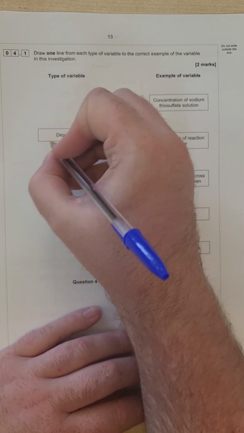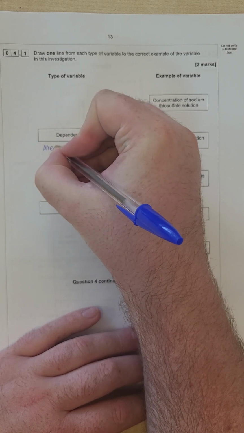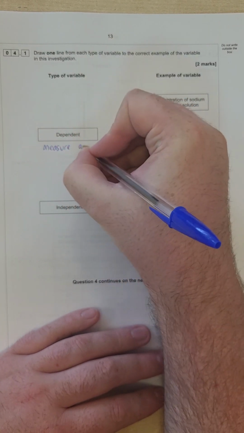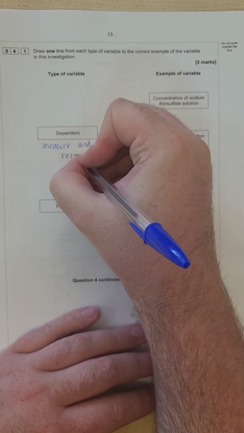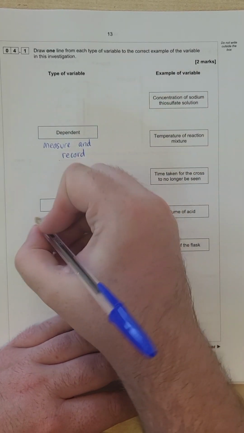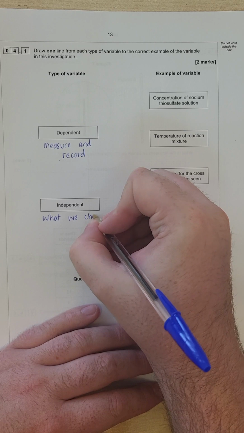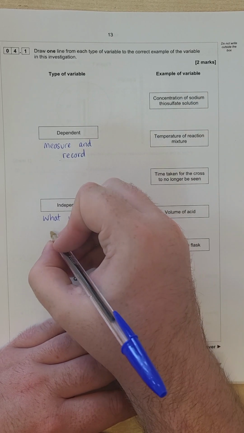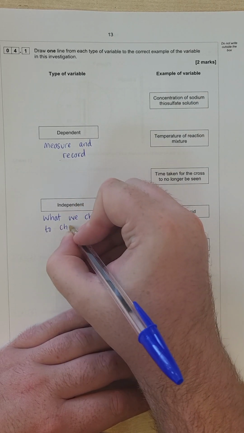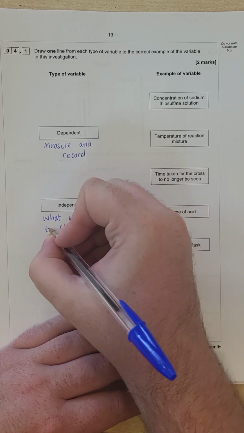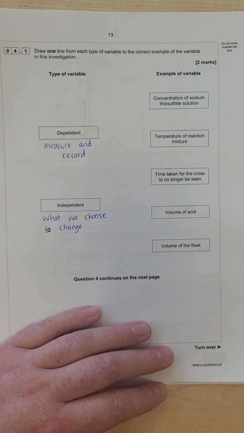Now the dependent variable and independent variable, dependent is what we measure and record. So this is what we're writing on our results table while we're doing the experiment. The independent is what we choose to change. So we are choosing our different independent variables, and these have set values that we have chosen before the start of the experiment.